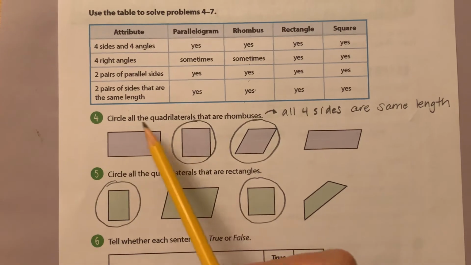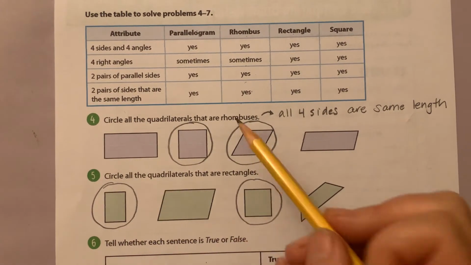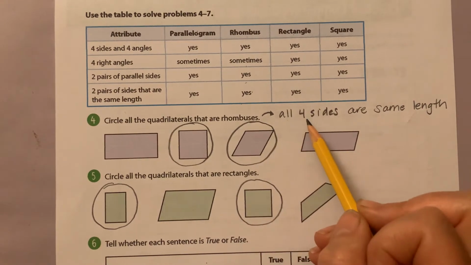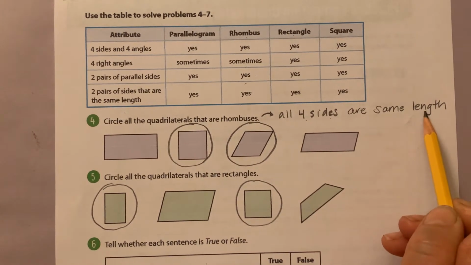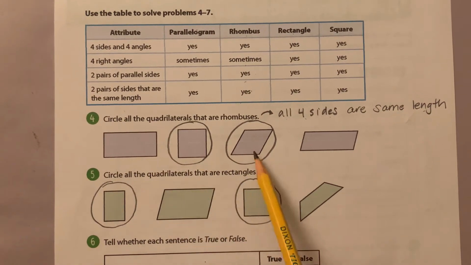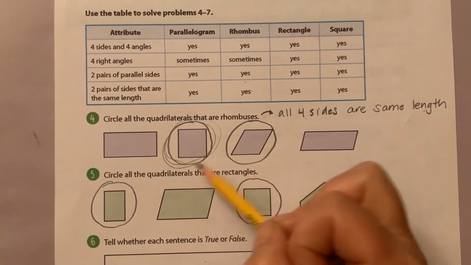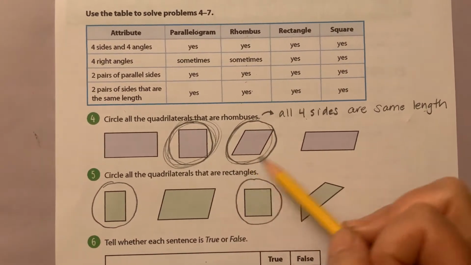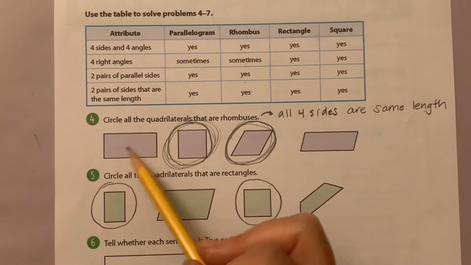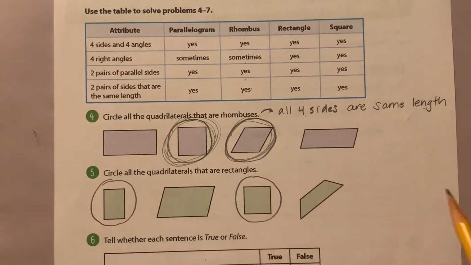Okay, number 4, circle all the quadrilaterals that are rhombuses. Remember, a rhombus has all 4 sides the same length. So let's look at our quadrilaterals. Which of these have 4 sides that are the same length? We have our square and we have our rhombus. This one does not have sides that are the same length. This one does not have 4 sides that are the same length.